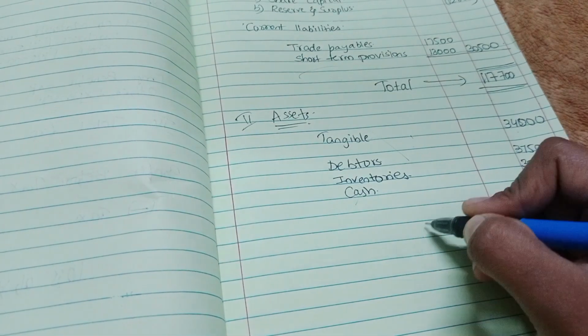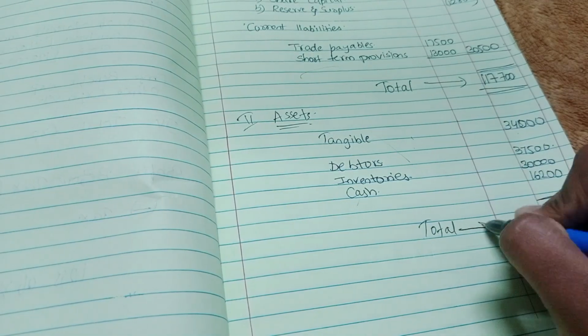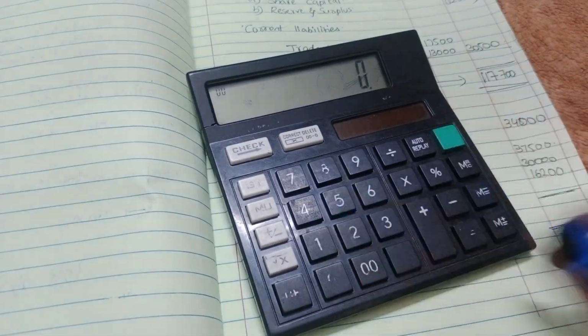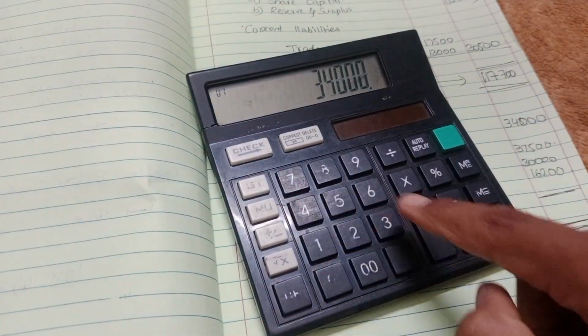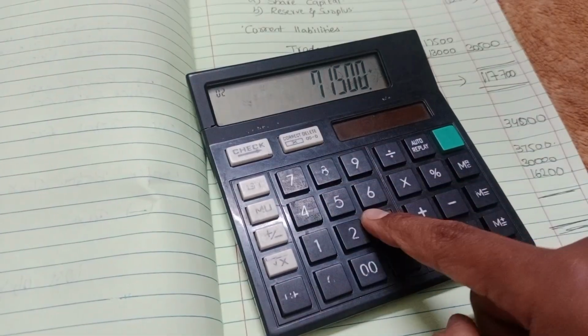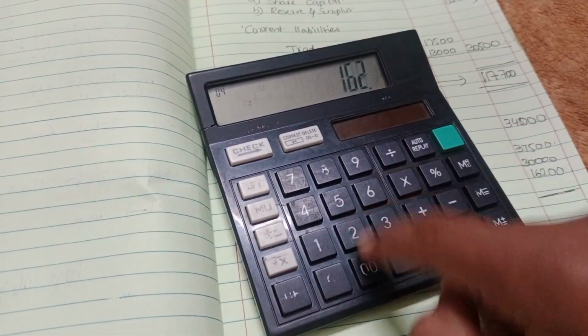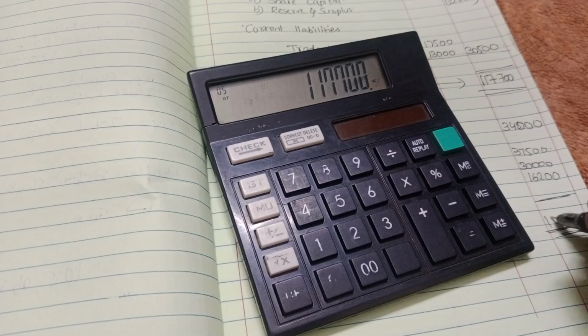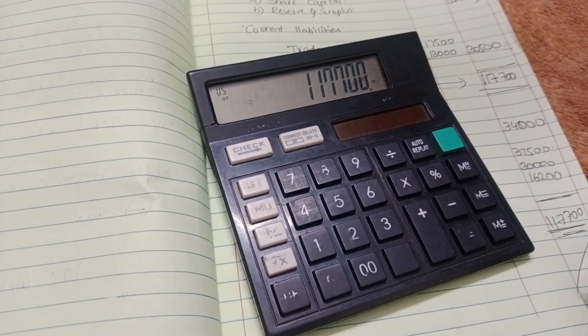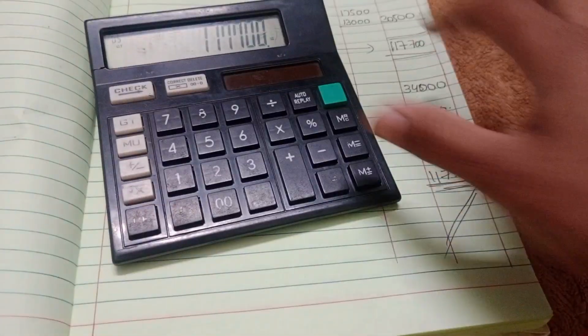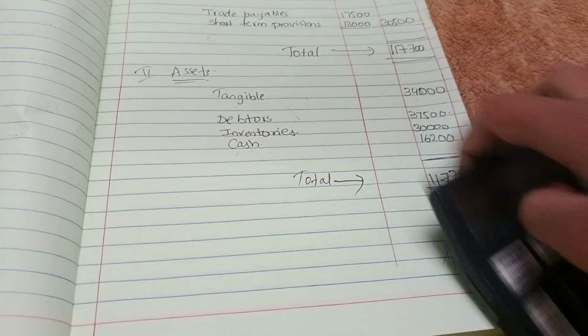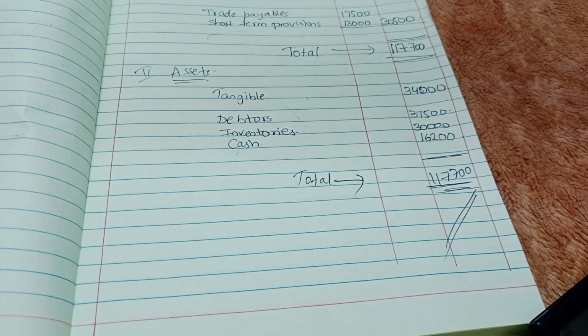If we total, you should get 1,17,700 only, so that your answer is correct. 34,000 plus 37,500 plus 30,000 plus 16,200. 1,17,700 is the answer. We are getting assets and liabilities equal. So like this you need to do it. Okay, so this is the thing.